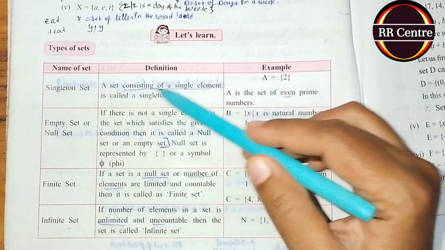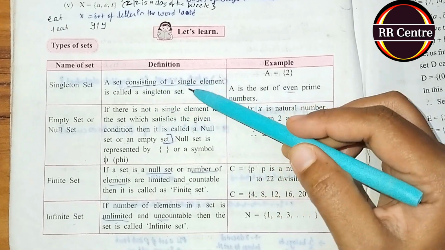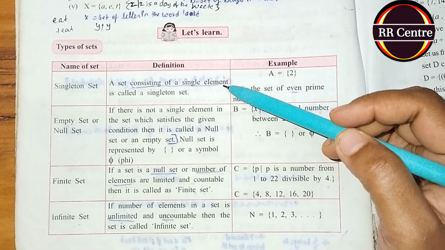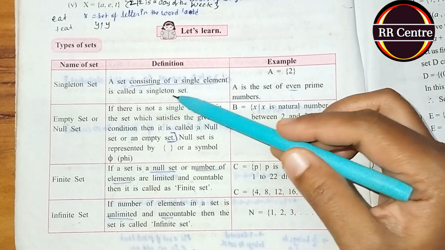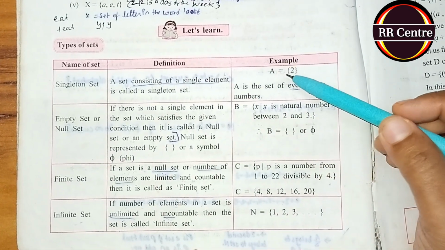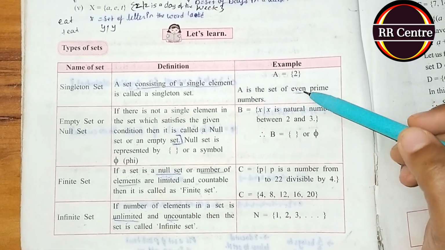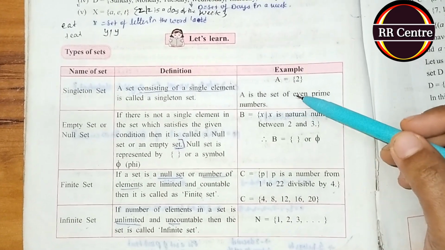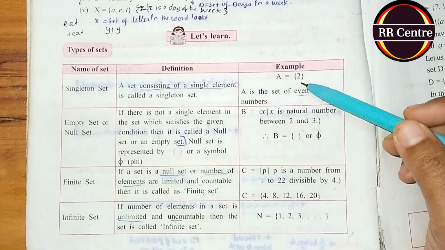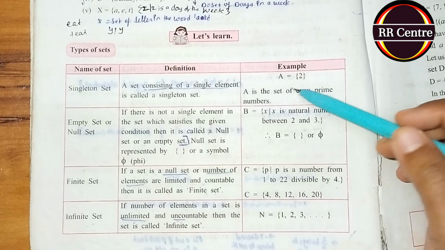First one, singleton set. A set consisting of a single element is called a singleton set. Now let's see the example. A set is even prime number. So even prime number, what is that? 2. So this one is also a singleton set, right?